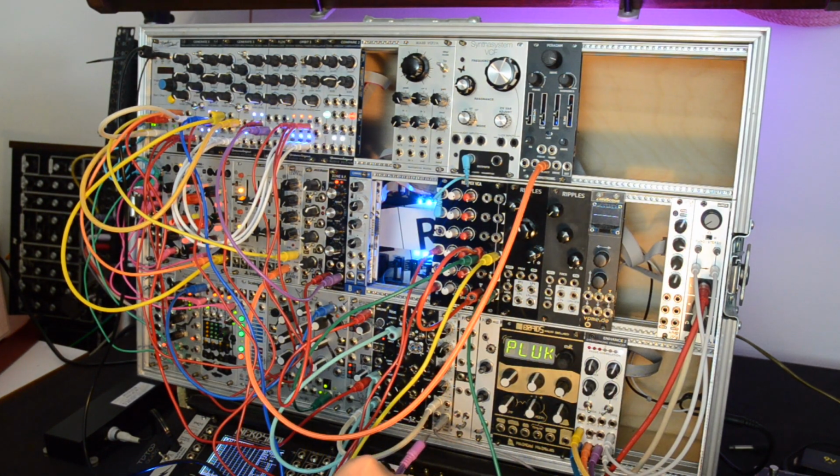Let's try the phaser from the Pico DSP, which is also a stereo effect, but I'm only using the left output.